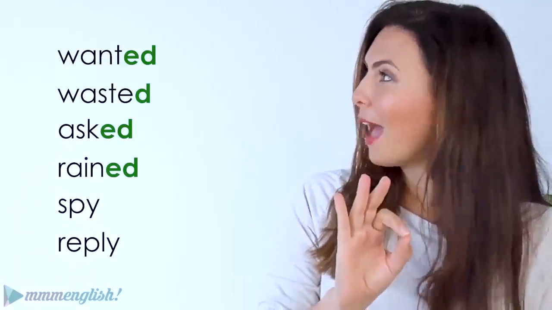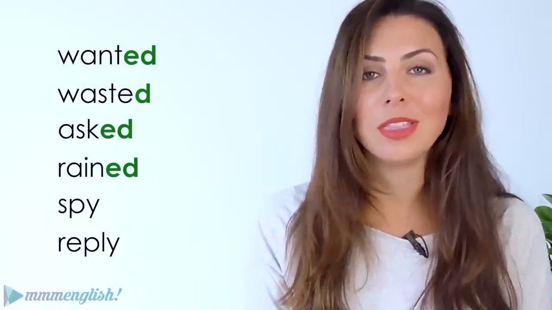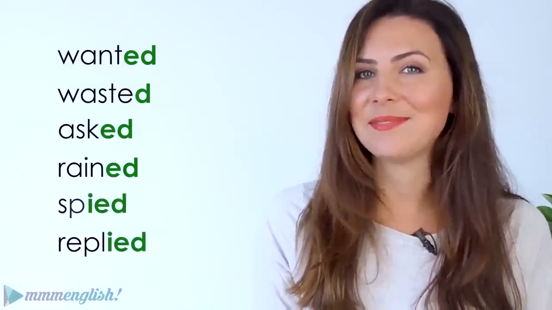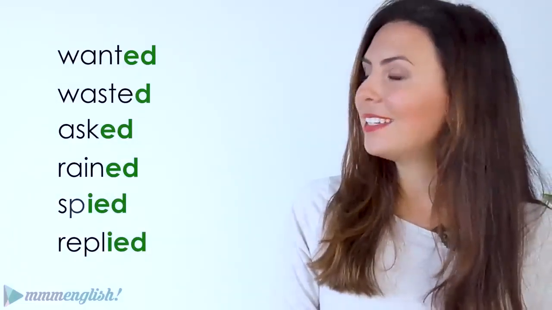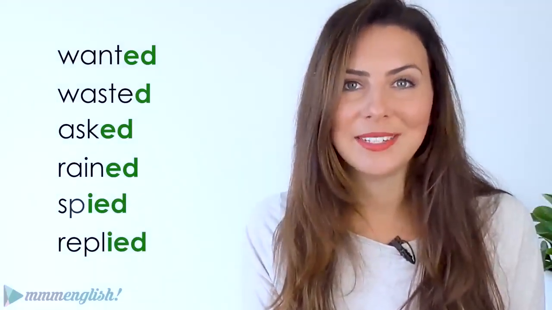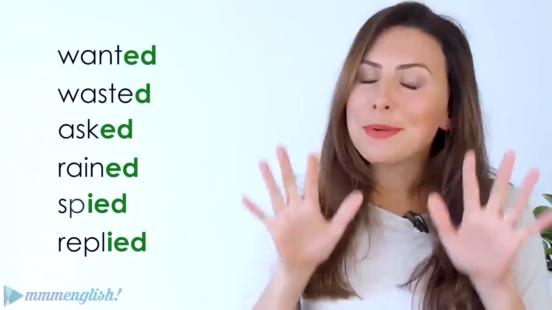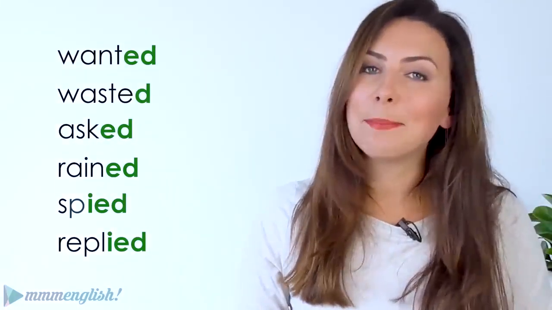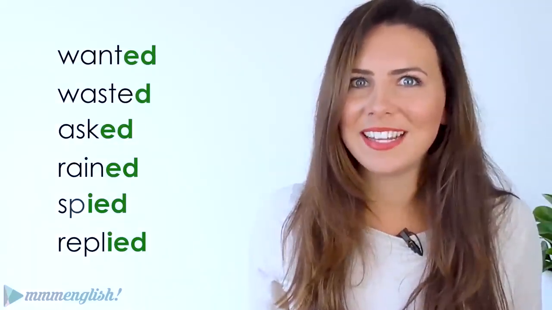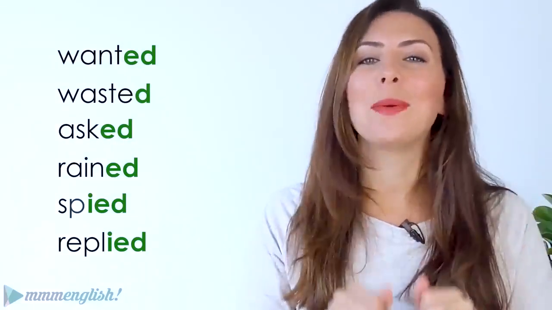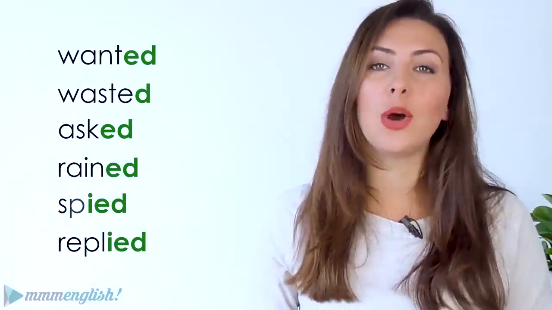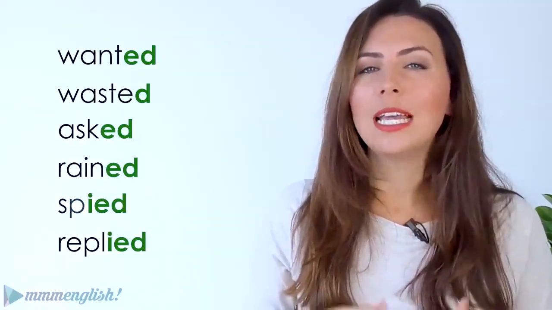Or if the verb actually ends in a Y, then usually we replace that Y with an I and then add ED. Spied and replied. But the pronunciation of these simple verbs is not quite that simple. But that's okay. We're going to spend some time today going over 3 simple rules that you need to remember to help you pronounce these verbs correctly.